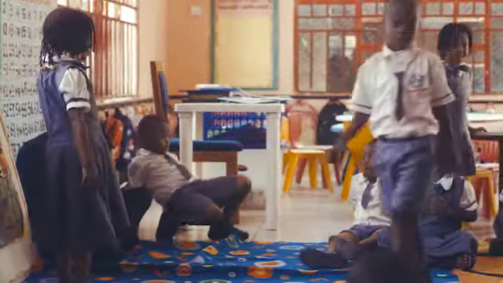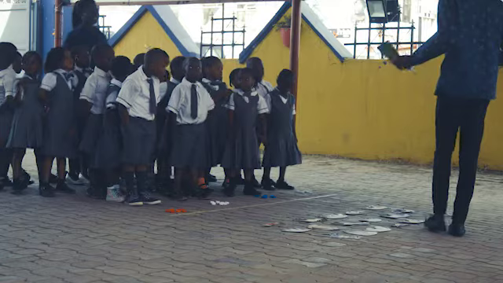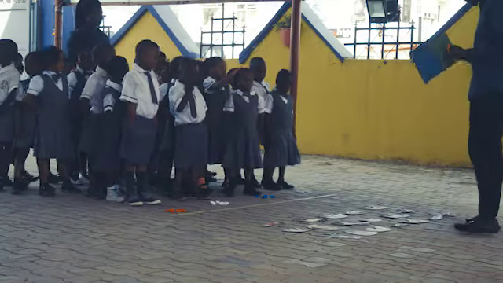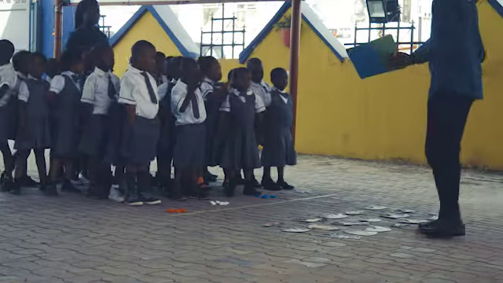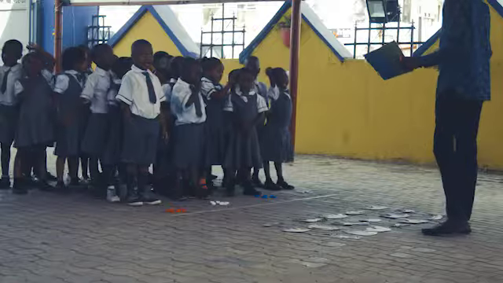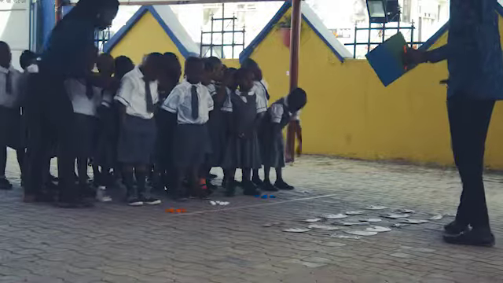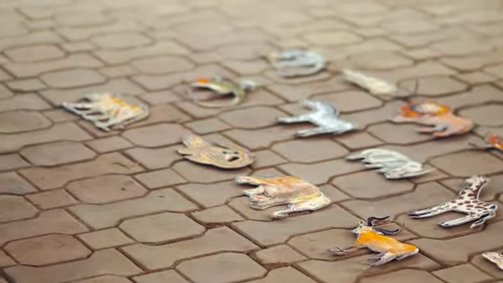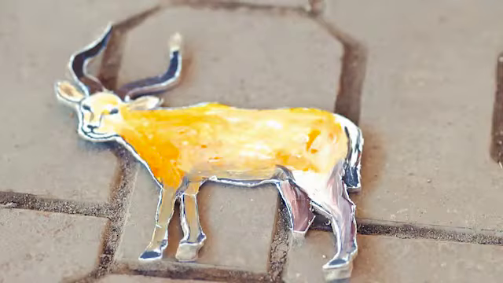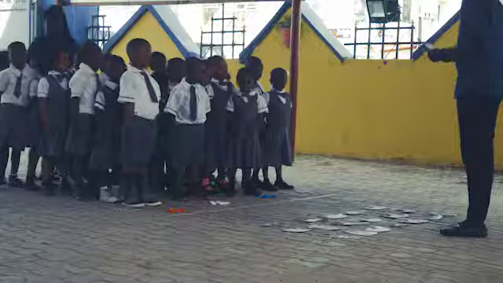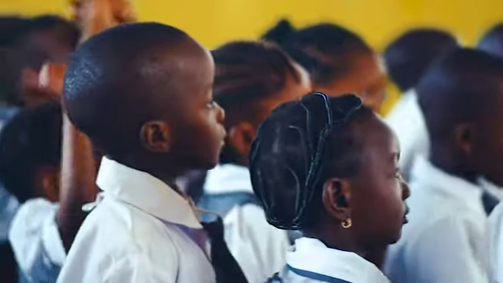Yes, Kofi, you can move. Remember we learned about animals in class, right? Yeah. Very good. We are going to play a very simple game here. Do you want to have fun? Yeah. You are going to take turns to throw these bottle tops at these pictures of animals. Then you pretend to walk like the animal or sound like the animal. Who is ready to play the game?